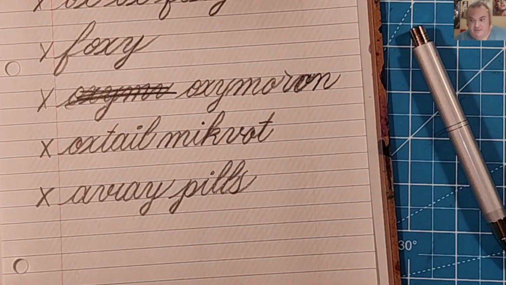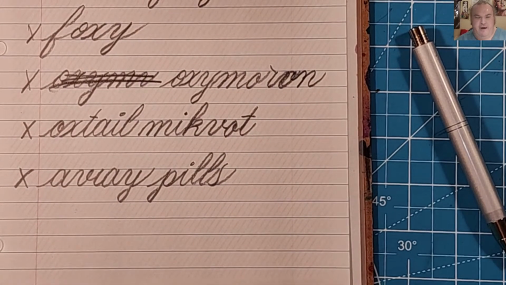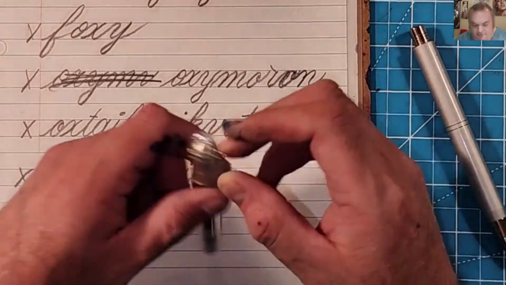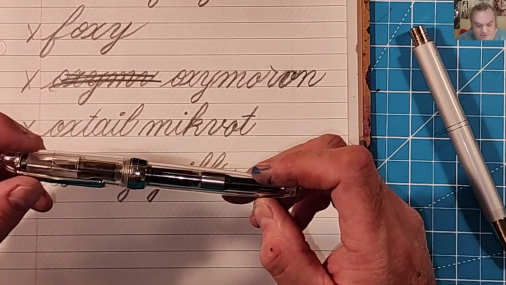Those are the pens that you want if you want to put staining inks in there, because they're just the crappiest pen. But like, you can take them apart and clean them good.